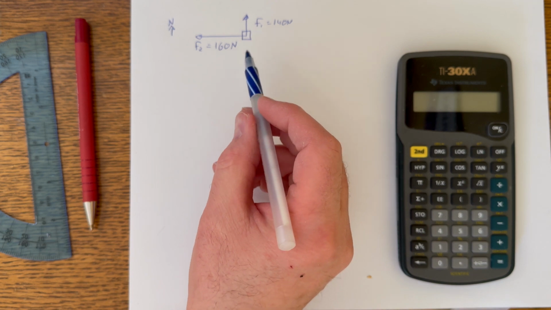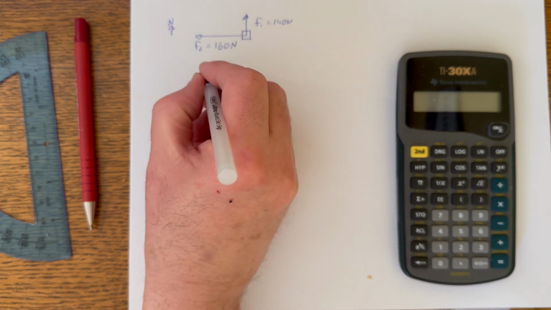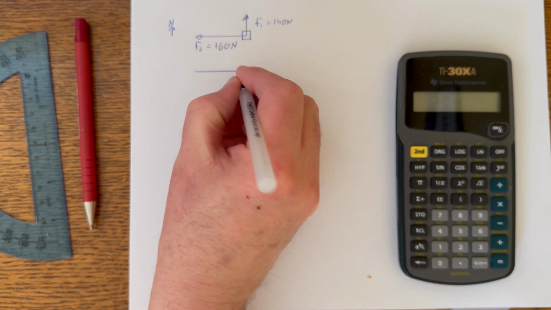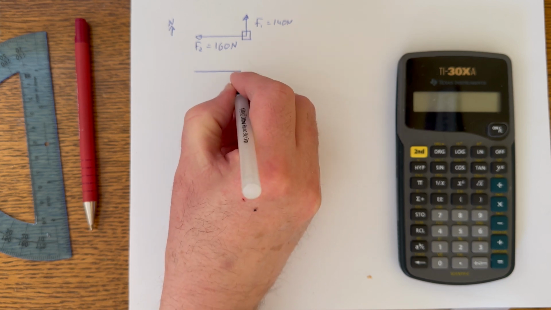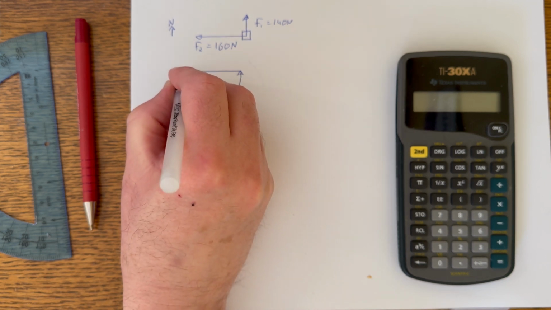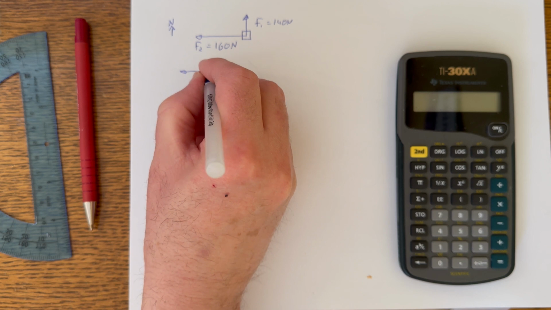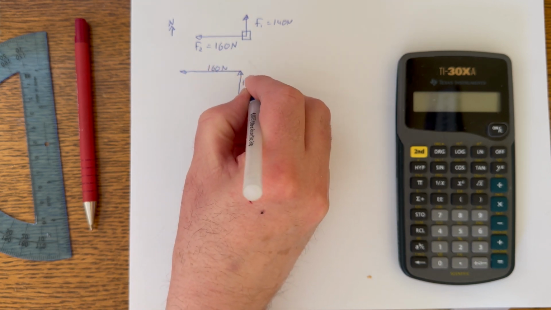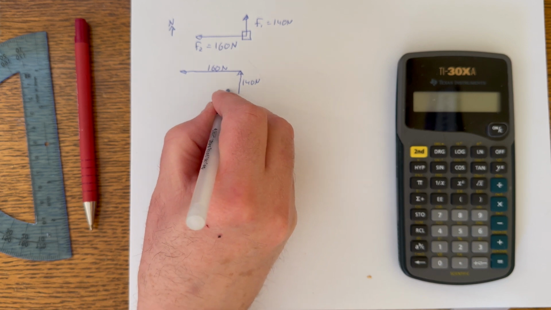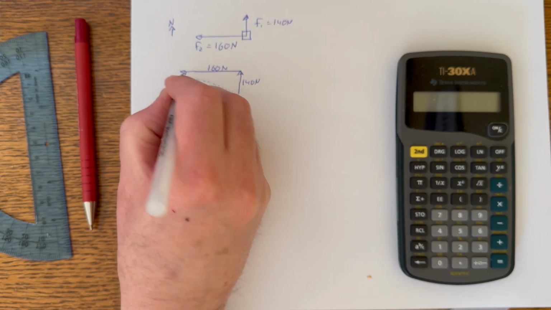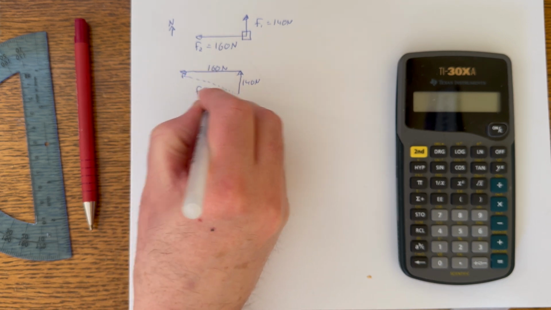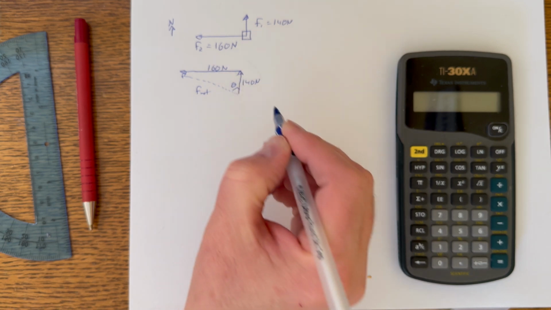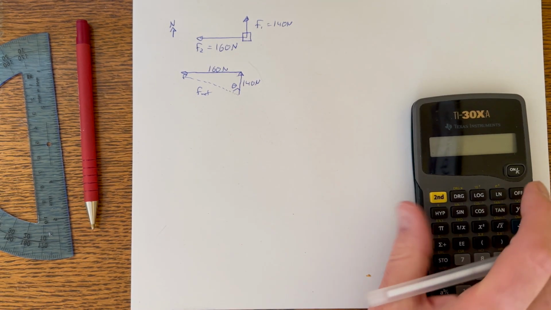Second step, add those up for an F-net statement, and this is two-dimensional. That F-net statement is going to be a tip-to-tail vector diagram, like so, of 160 newtons, 140 newtons, and there's our answer right there. There's our net force. That's some angle, like so.